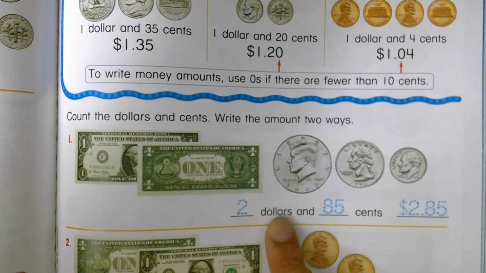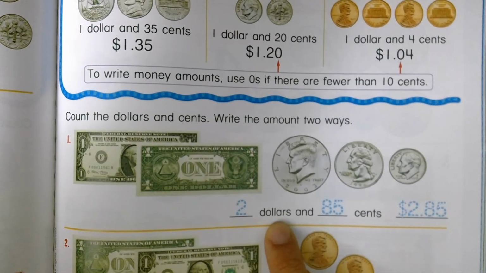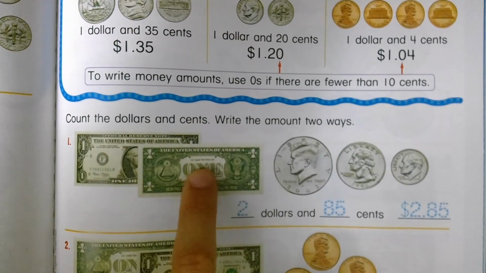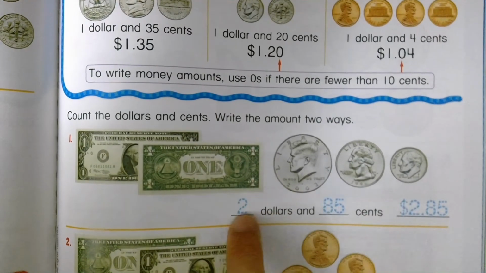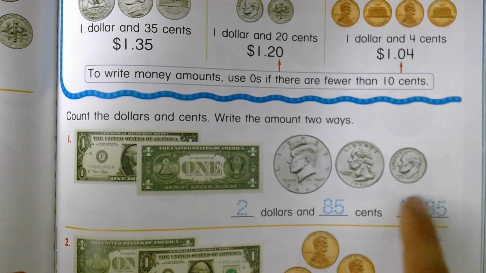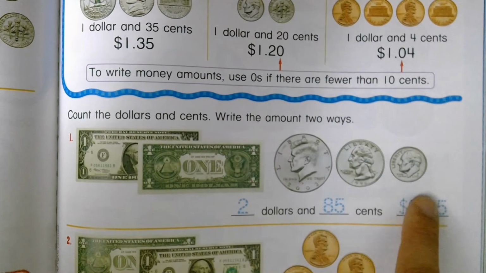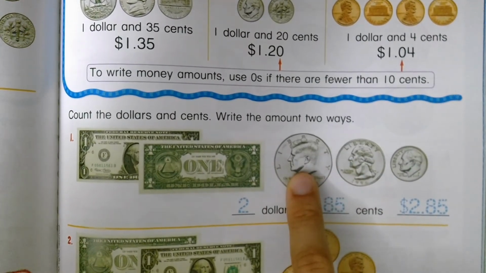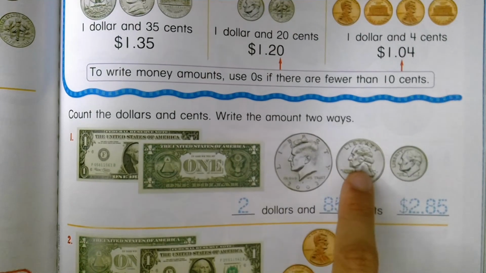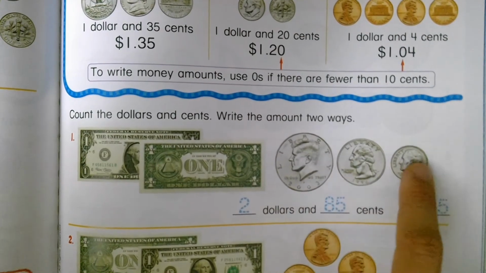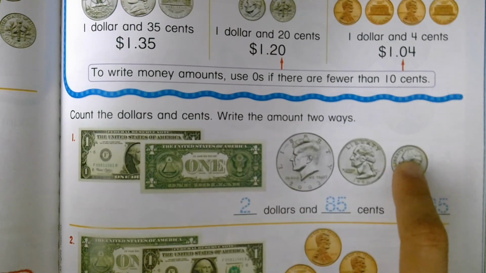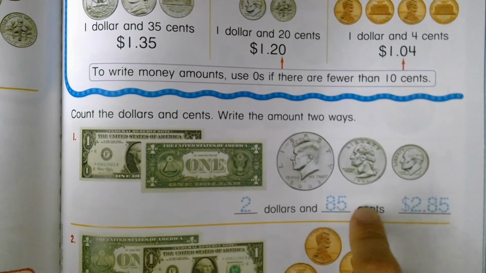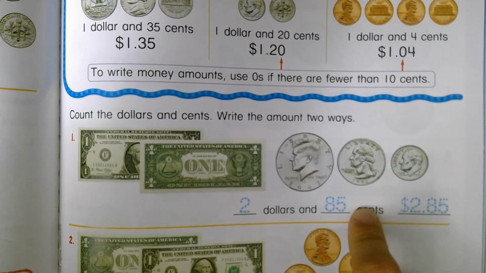Okay, so how many dollars are here? That's simple. 1, 2. $2. Write a $2. I don't want you to write it here yet because it will get confusing. Now for the cents. 50 plus 25 is 75 plus 10, it's a dime, is 85. So there's 85 cents.